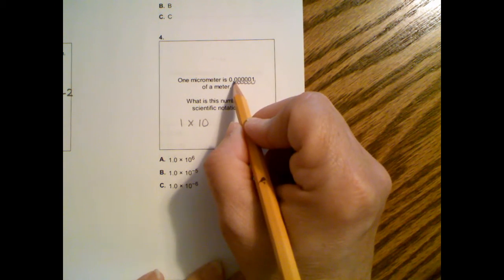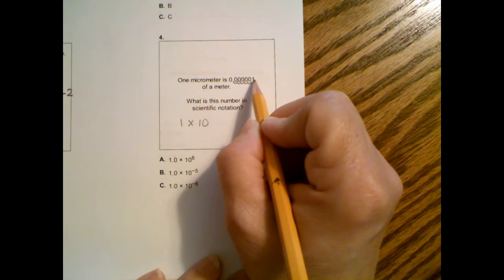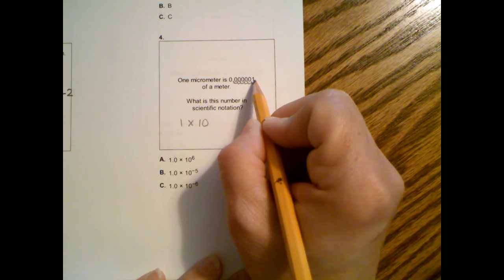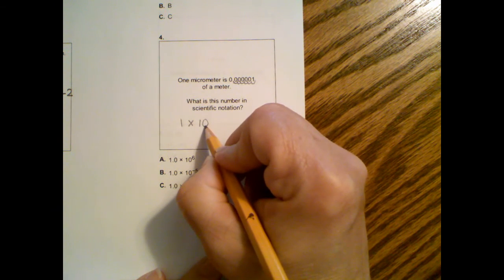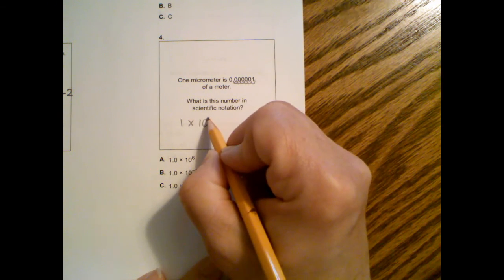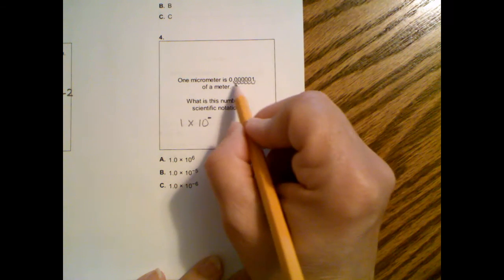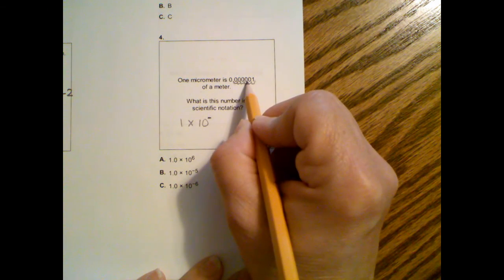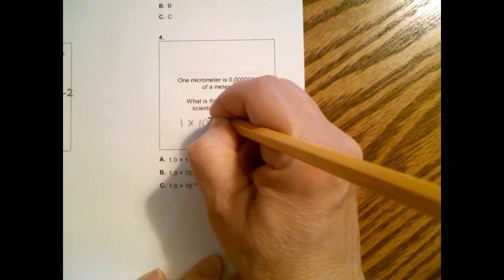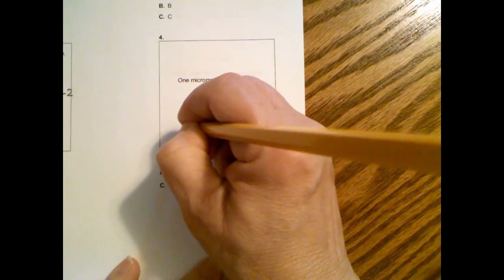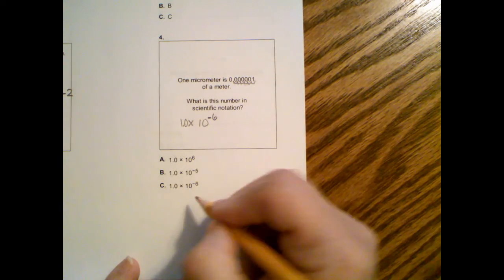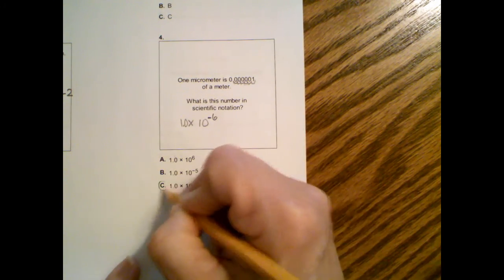Now I moved my decimal to the right, because this was a very, very small number, and I made it bigger to a 1. So when I do my exponent, I count my places, and I'm going to put a negative exponent. It was 1, 2, 3, 4, 5, 6 places that I moved it. And so 1, or 1.0, times 10 to the negative 6 is my answer.